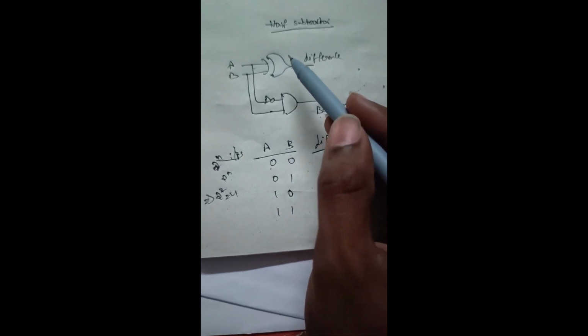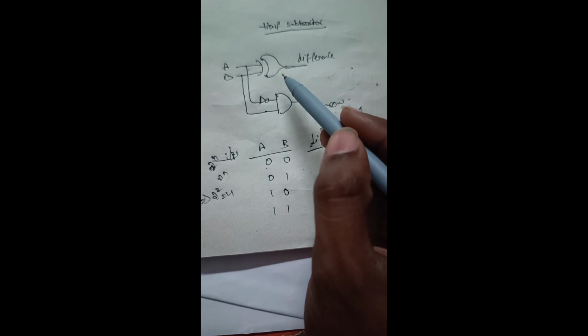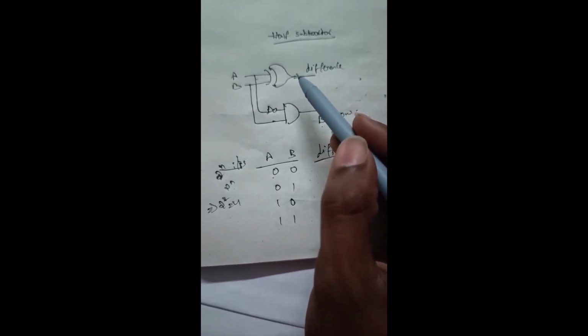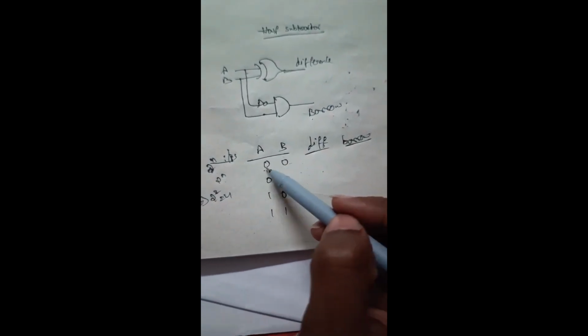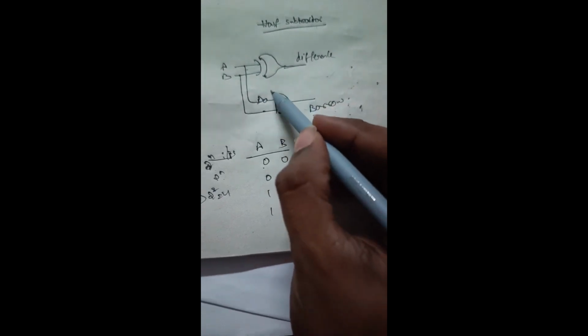Here A and B, the inputs are 0 and 0. If we apply 0, 0 to the XOR gate, the output of the XOR is high only when both of the inputs are different. Otherwise, the output will be logic low. So here both inputs are the same, so the difference will be 0, and for the borrow, one of the inputs is A, which will be complemented to 1. So 1 into 0, 0.